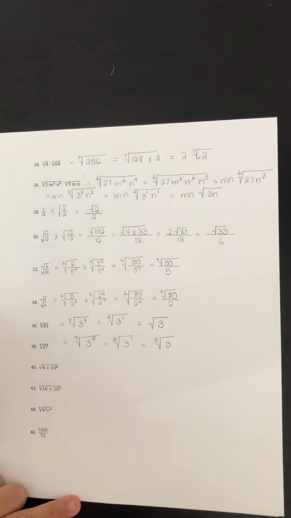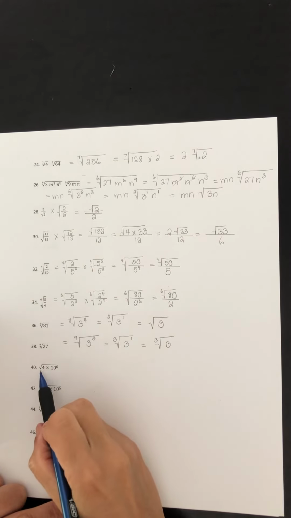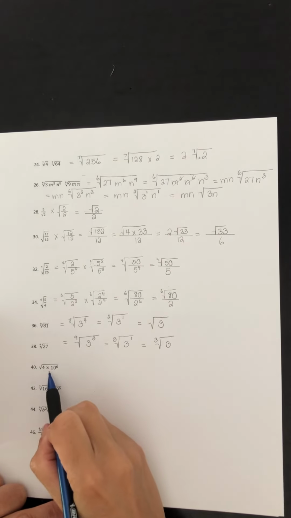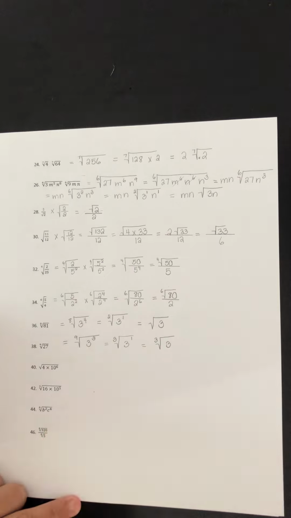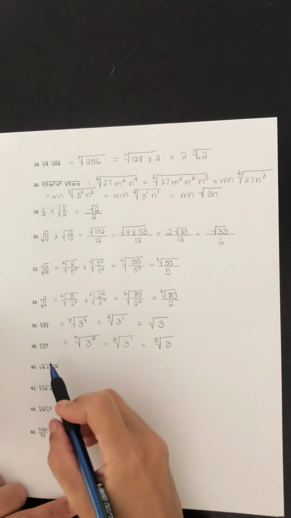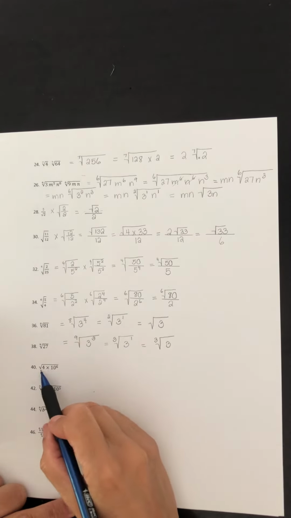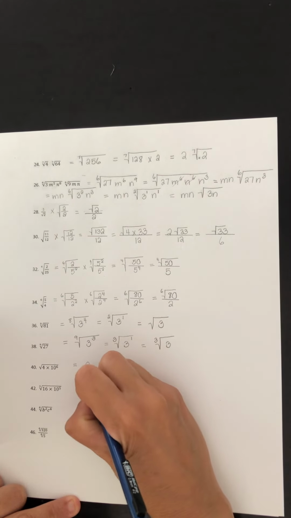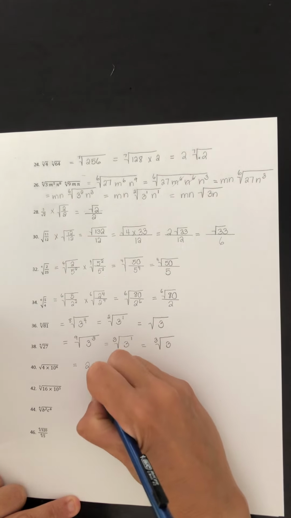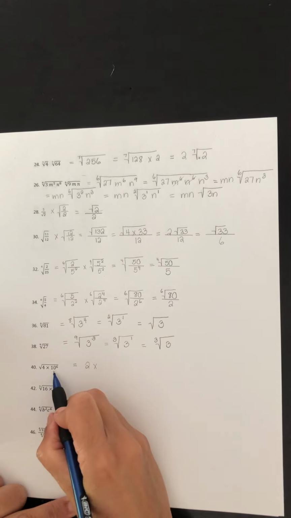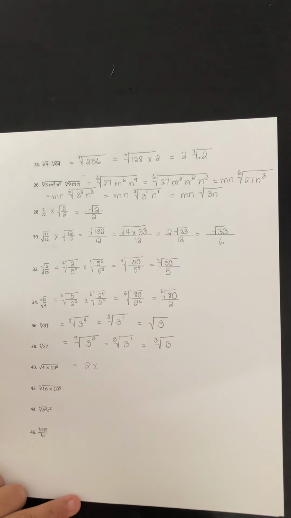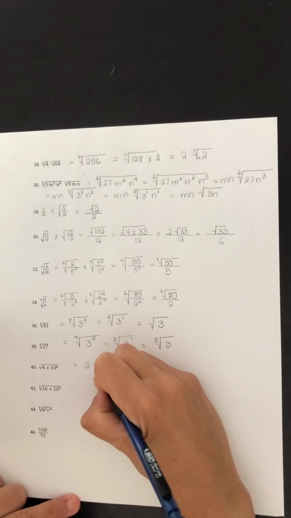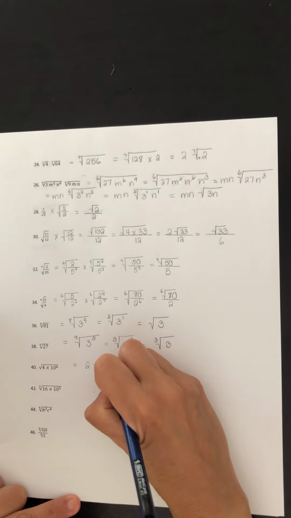Okay, now look, number 40 is interesting because it's in scientific notation, but we can simply just handle each part separately. So the square root of 4 is 2. The square root of 10 to the 6, so it's 10 to the 6 over 2. So we get 10 cubed, just like that.